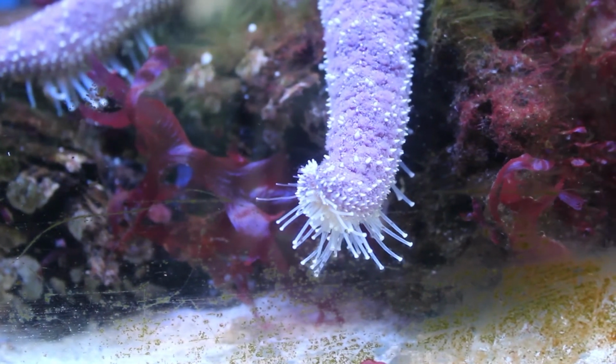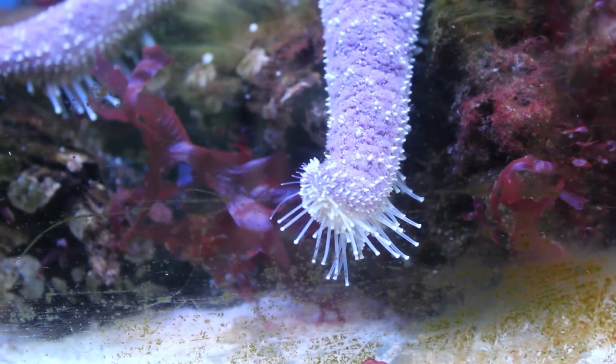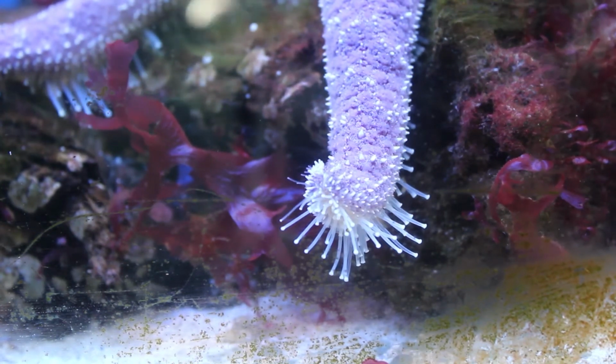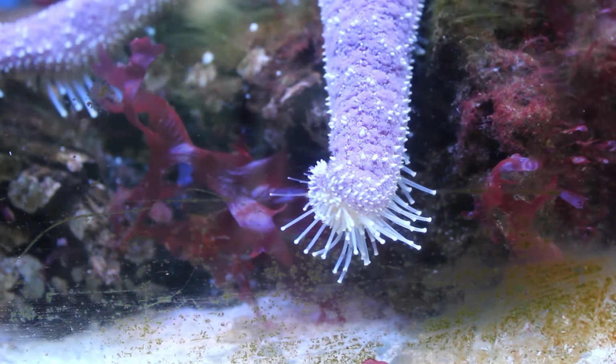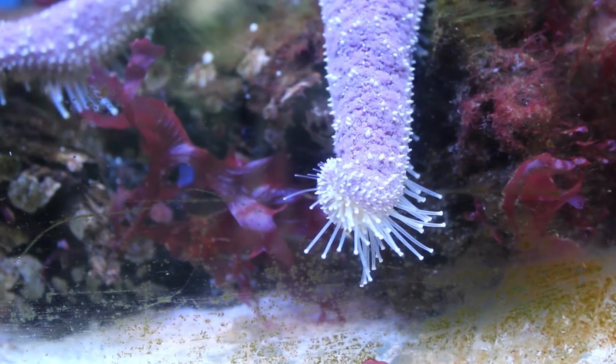But they can also see. They have tiny eye spots on the end of each arm. Sea stars don't see like us. They can see if it is light or dark, but it lets them get a picture of what is around them and helps them avoid predators.